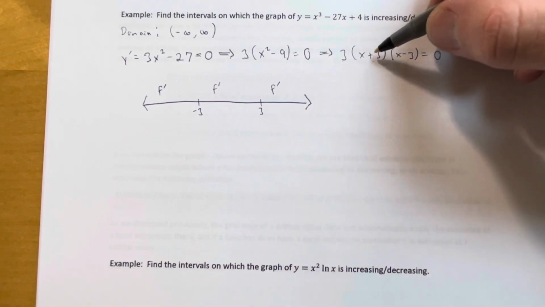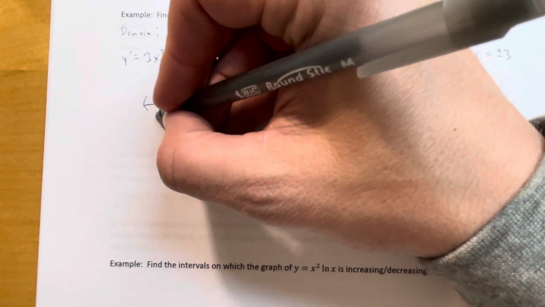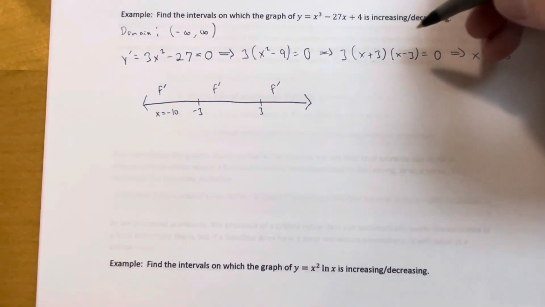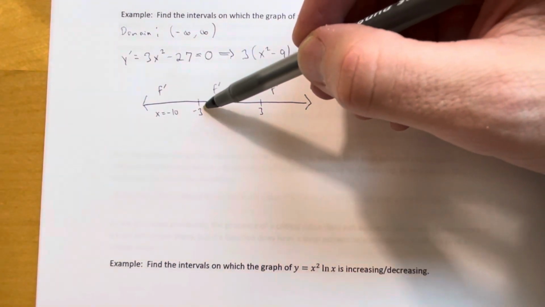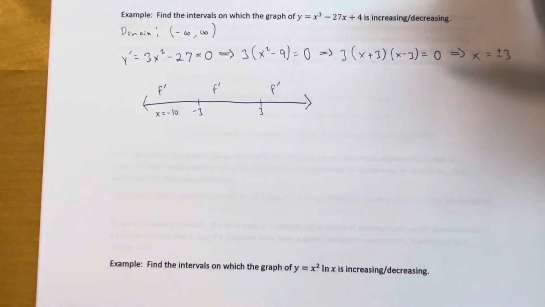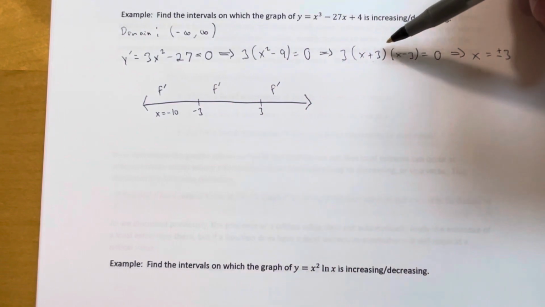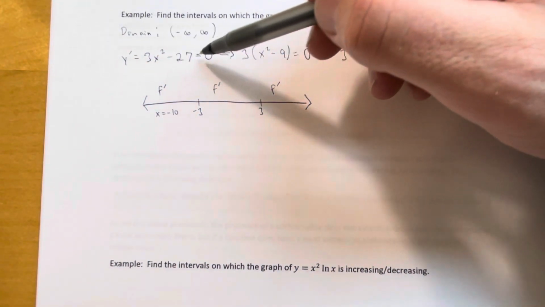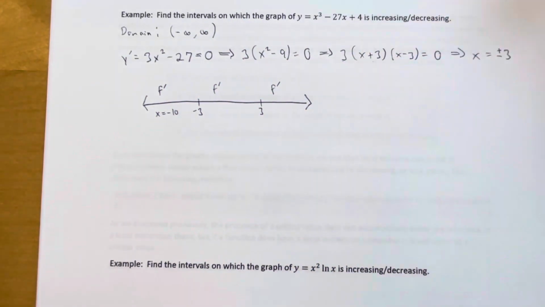So for example, right here, if I were to pick x equals negative 10, okay? That's something that is to the left of negative 3 on this number line, so it belongs to this first subinterval here, the number negative 10. I could then plug that into here, y prime is equal to 3x squared minus 27, or any factored version of that I want, to see if the result comes out positive or negative. To be clear, it doesn't matter what the actual number is that it comes out to.